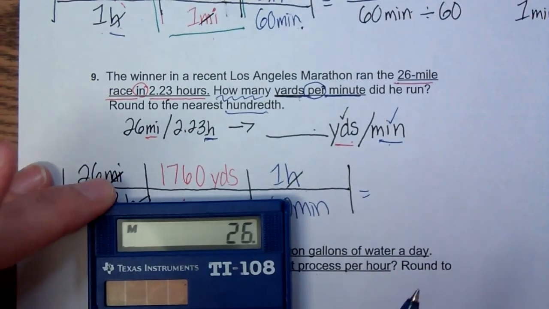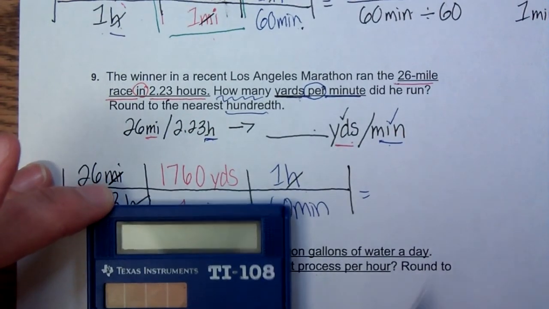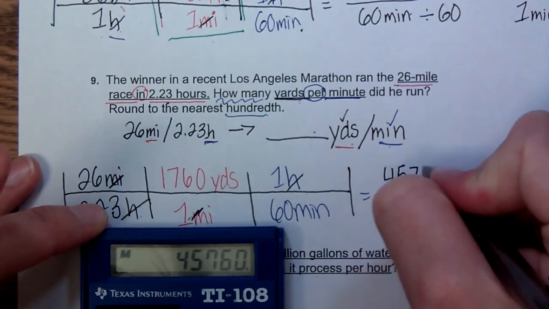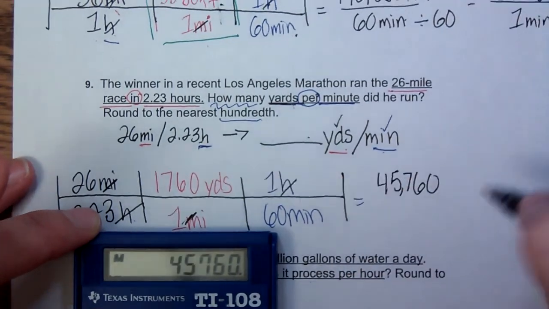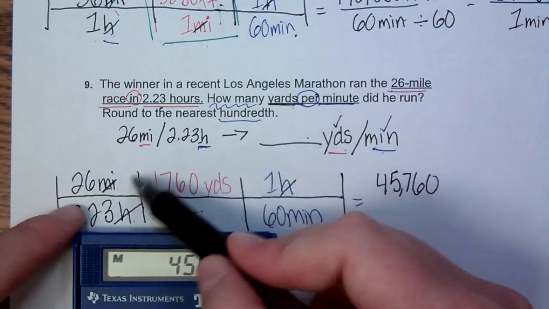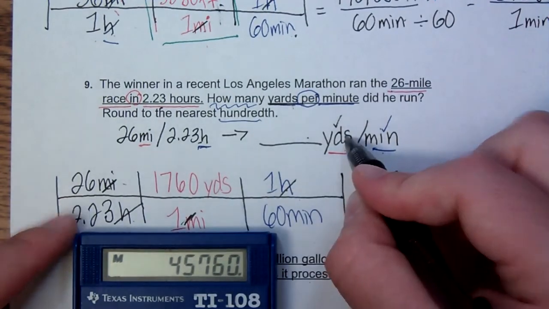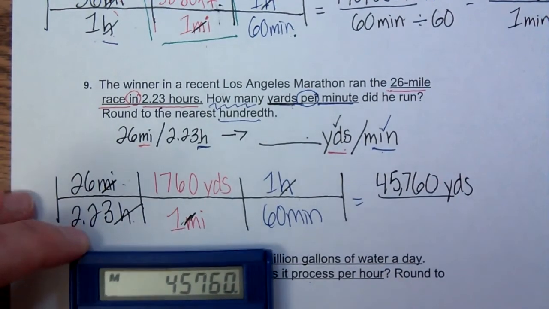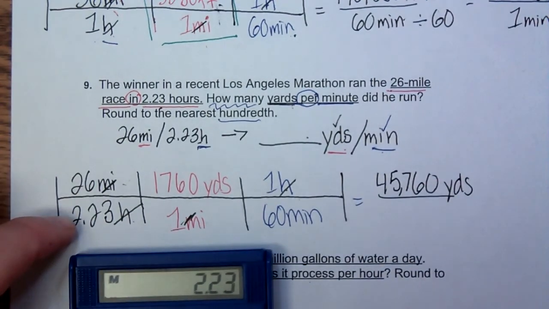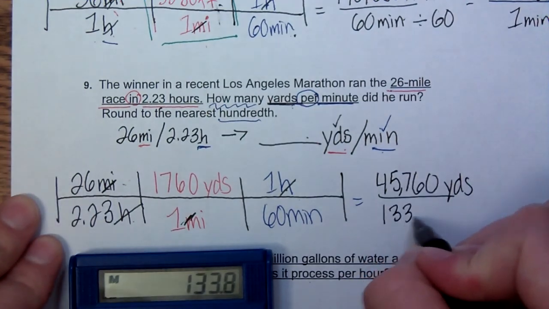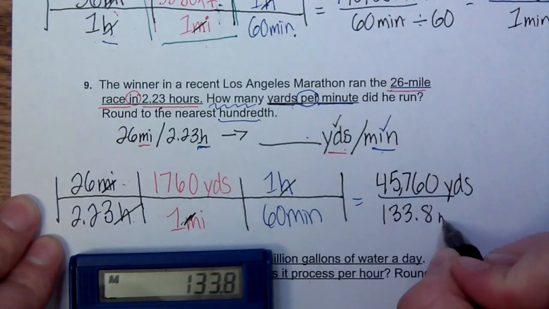I've got 26 times 1,760, and that's going to be 45,760. What's left up here? Not miles, not hours, yards. Oh, good. That's what I wanted. And then on the bottom, I've got 2.23. Yeah, go ahead and multiply that by 60. And that's 133.8 minutes.